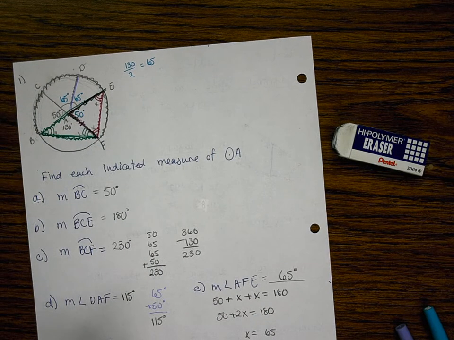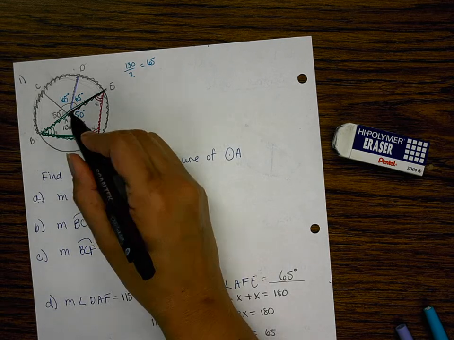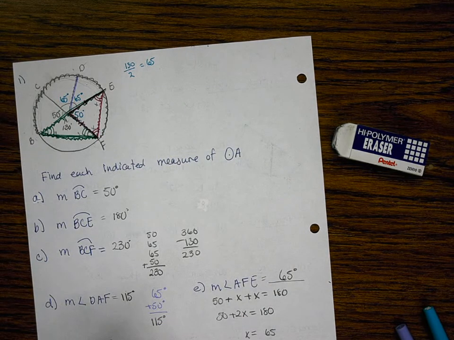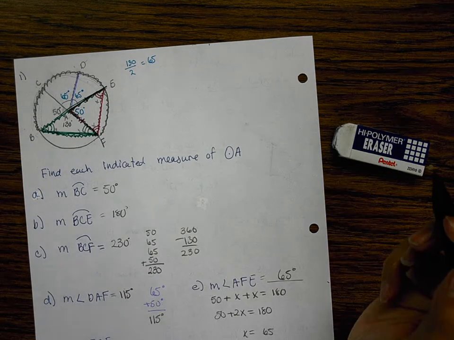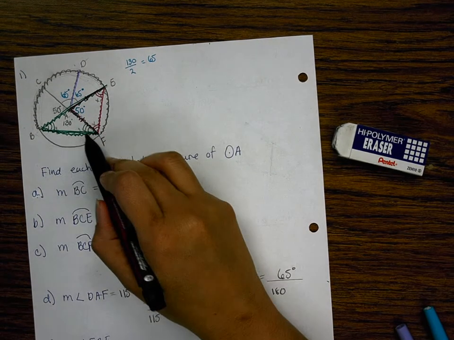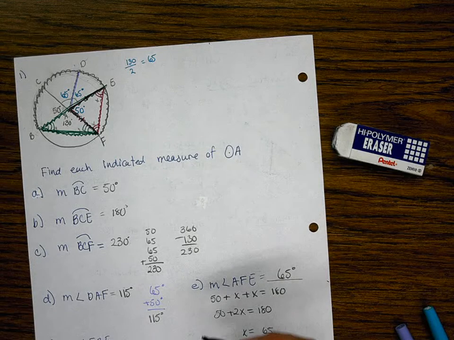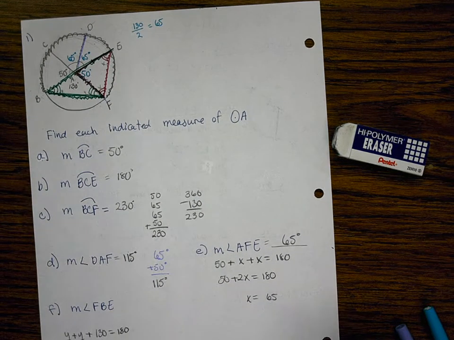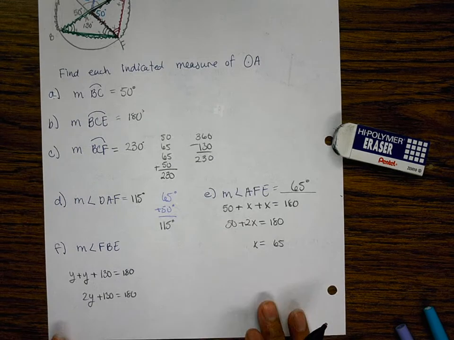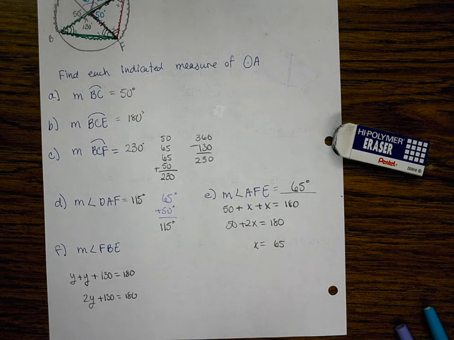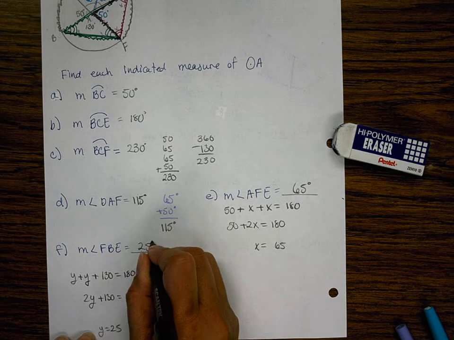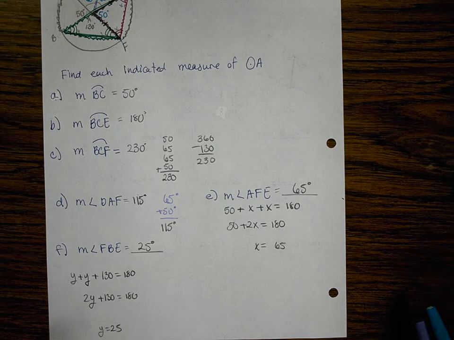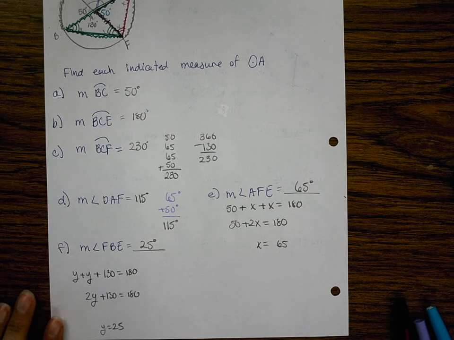Y plus Y plus my vertex angle here, which is 130, equals 180. Whew, that's a lot. 2Y plus 130 equals 180. Hit pause, solve, and then hit play and see if we end up with the same answer. Okay, you should end up with Y equals 25 degrees. All right, that is it for this lesson.